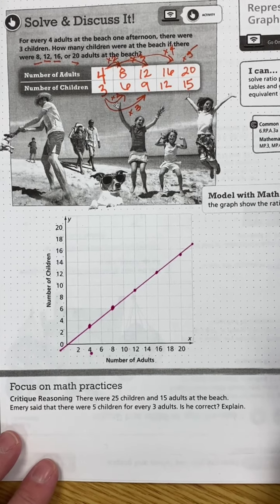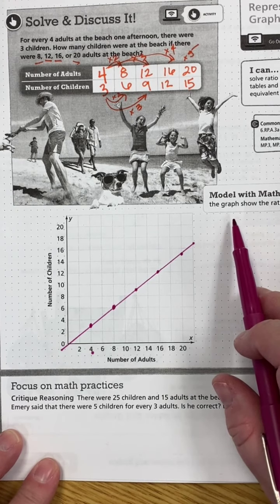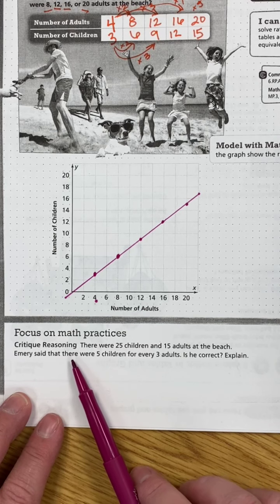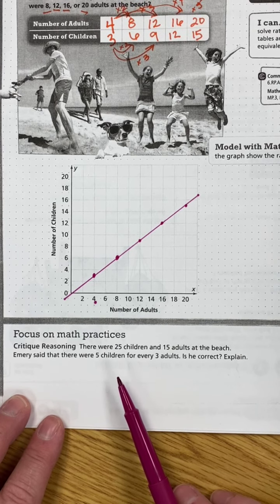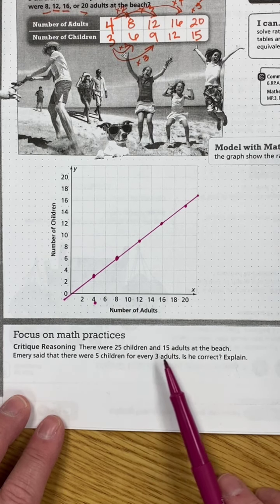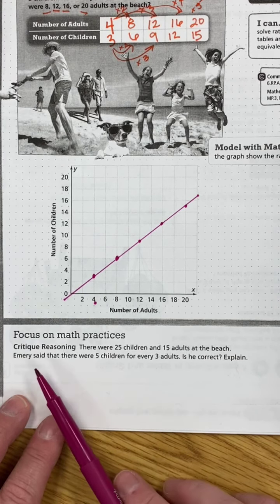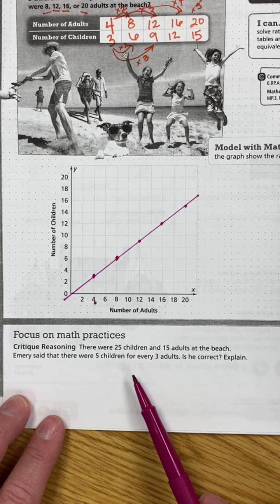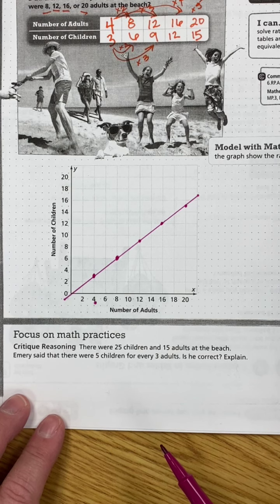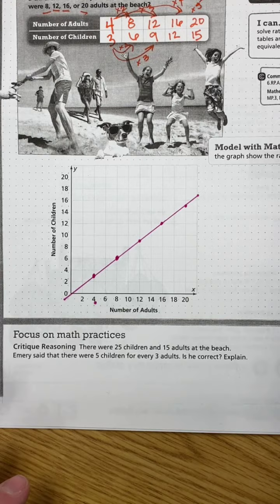So I think you know how the graph can show the ratio, but I'm going to pause, and I want you to do this focus on math practices. So in the Ed puzzle, there were 25 children and 15 adults at the beach. Emery said that there were 5 children for every 3 adults. Is he correct? And you need to explain it to me. So we're going to pause there.